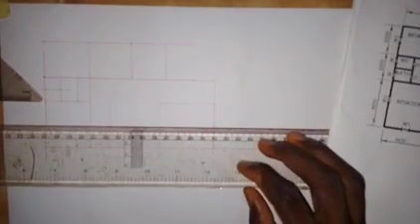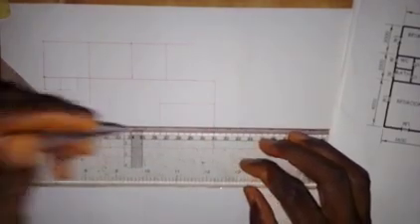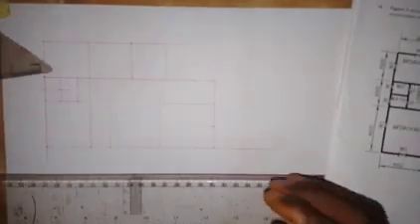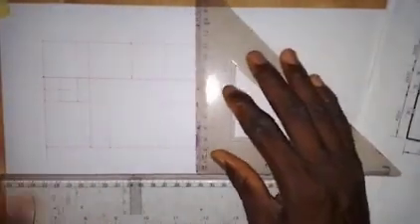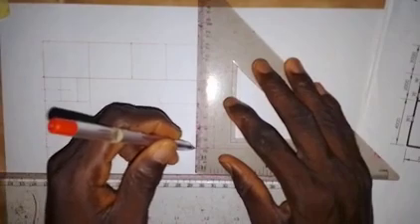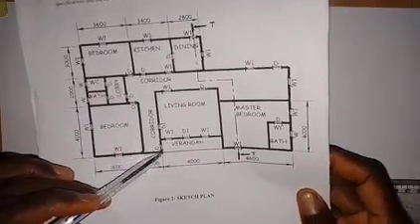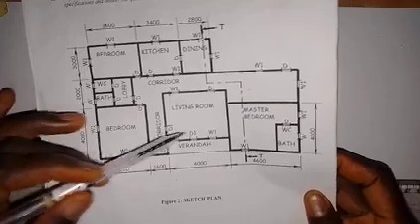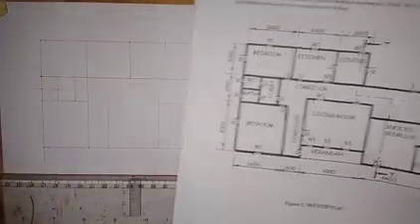So I'm going to draw a horizontal line here. And then I will draw a vertical line to bring out that part. So this is it. We have created it. Okay, so what we are left with is this part of the veranda, and then this living room. That's what we are left with.